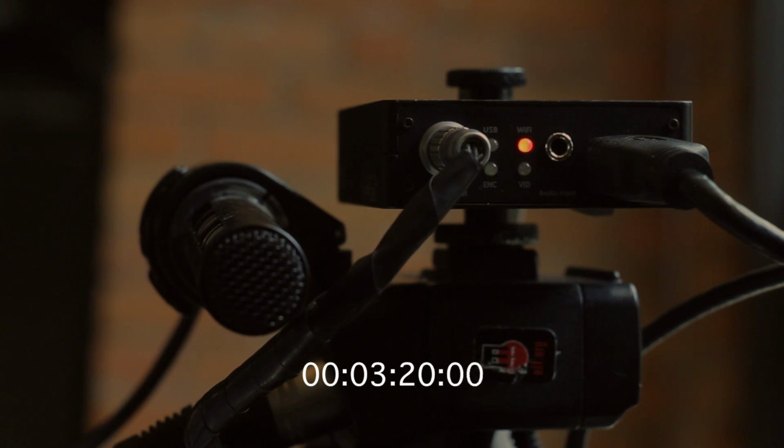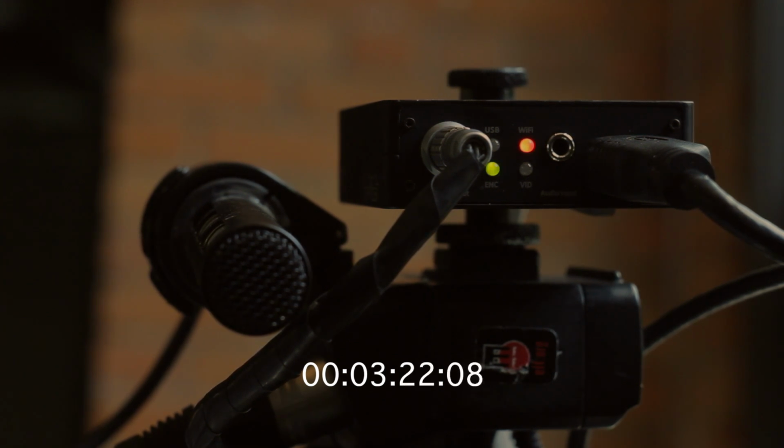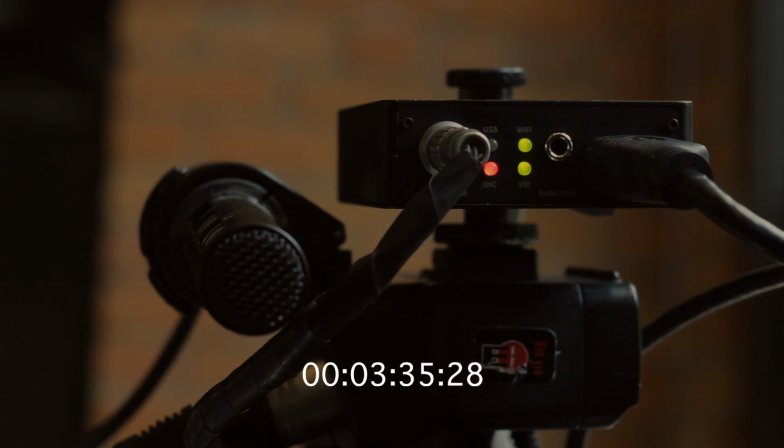There we are. Now it's booting up the Ethernet, which means it's connecting to the router. And the 2 green lights there means it's got a connection to the computer, and that the video from the camera to the Teradek Cube is of proper quality, resolution, and frame rate. And now what we're waiting for with the red light is for the Teradek to be able to process the video and start sending it to the computer with less than a second of delay.